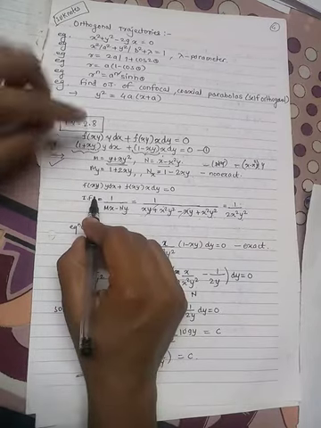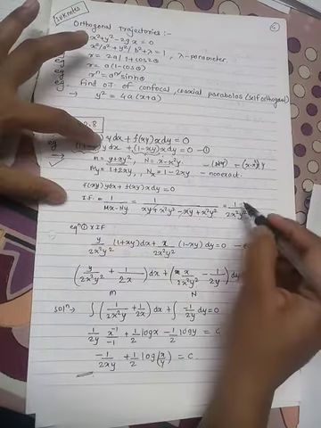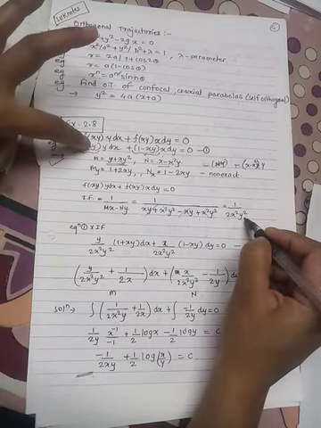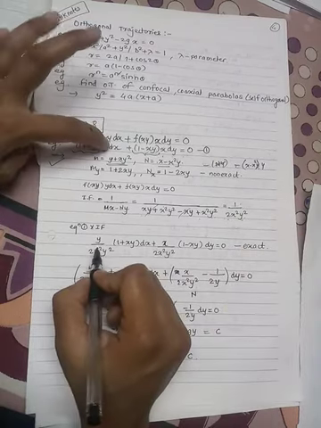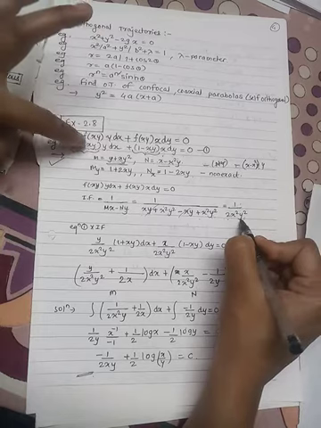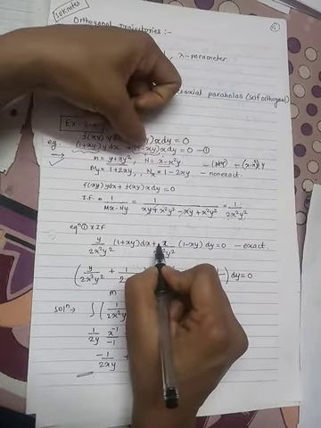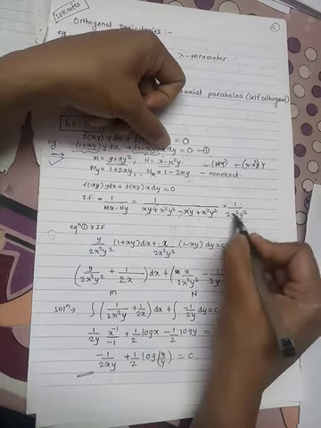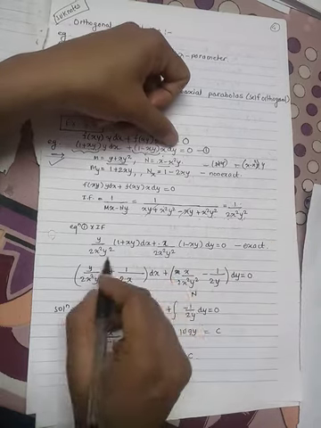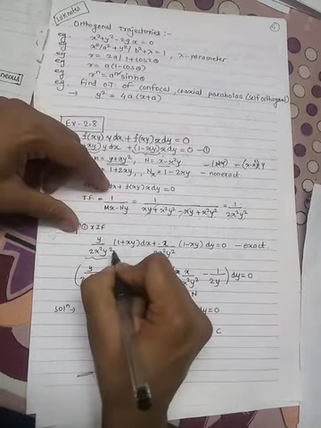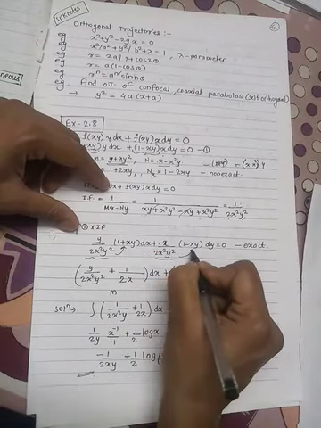Then multiply the integrating factor, that is 1 upon 2x²y², to this equation 1. So (y upon 2x²y²) dx plus (1 minus xy) into (x upon 2x²y²) dy equal to 0. Simplifying, multiply this term to this bracket, this term to this bracket.